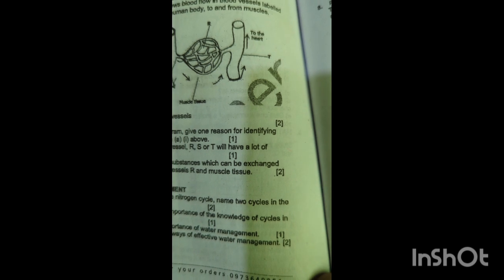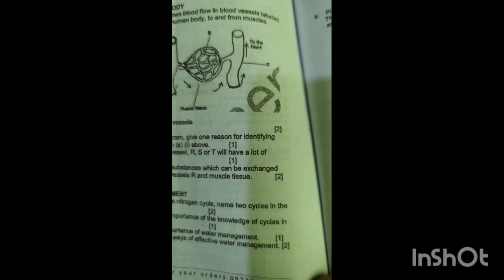Try to think. So the blood vessel that has a lot of carbon dioxide is the blood vessel that carries blood back to the heart, because the heart receives deoxygenated blood. Okay, so that will be blood vessel T, because it's taking blood where? Back to the heart. That's our answer there. It's blood vessel T. Okay, and the one that will carry the most oxygen will be S, because it's getting blood from the heart. The last question is, suggest two substances which can be exchanged between blood vessel R and the muscle tissue.